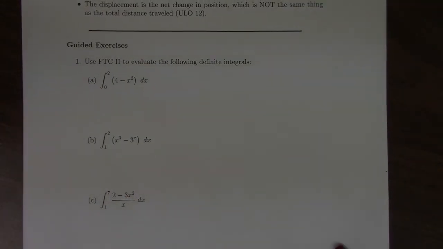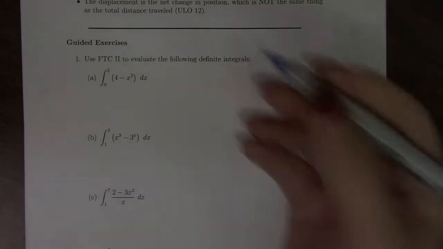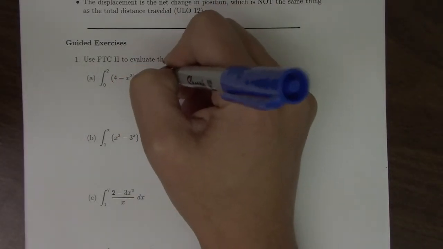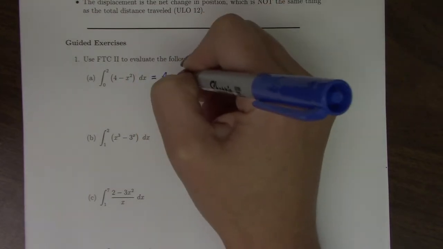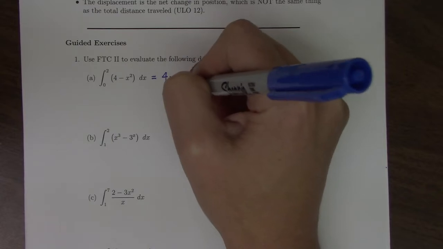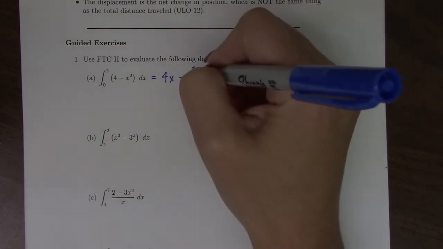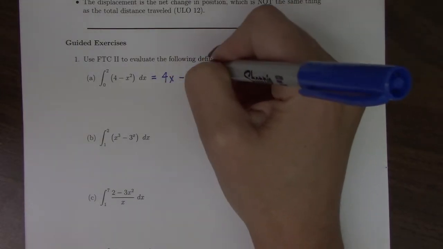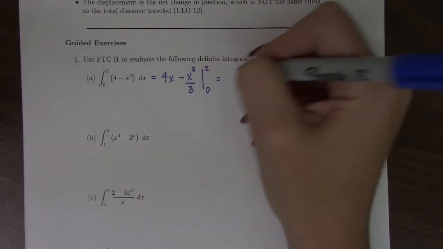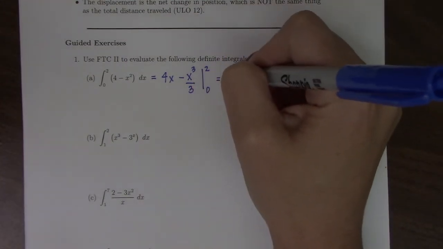So for this first one, we can use the power rule to anti-differentiate, and we can say, well, the antiderivative of 4 is 4x. The antiderivative of x squared is x cubed over 3. And now we want to evaluate this from 0 to 2. So first, I plug in 2.